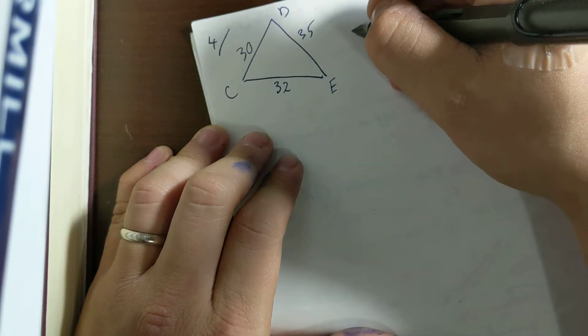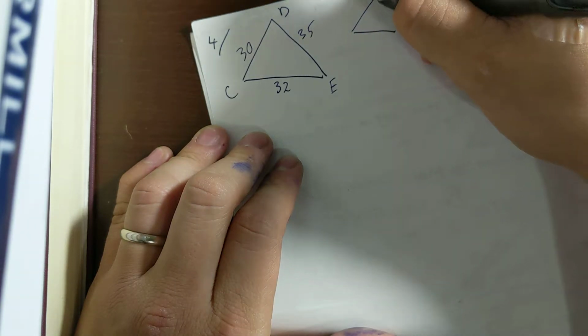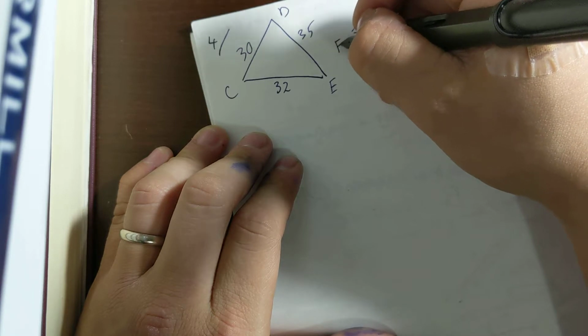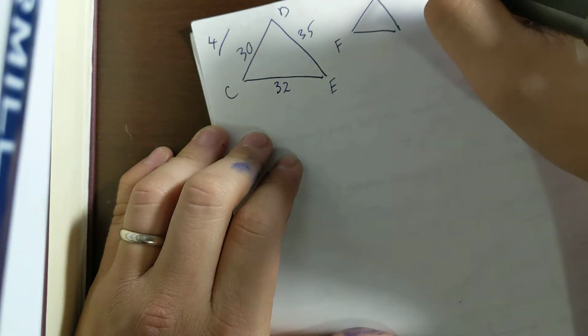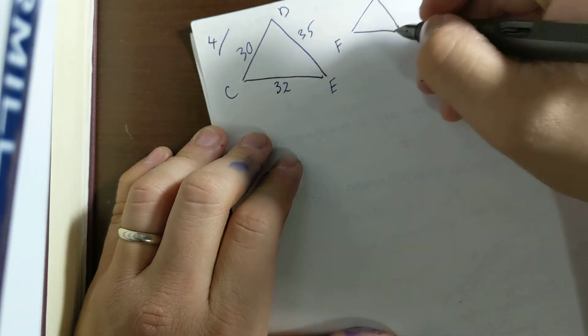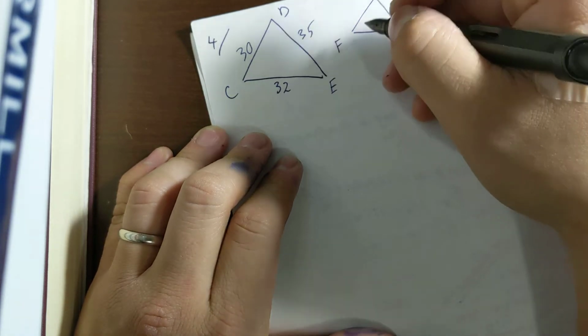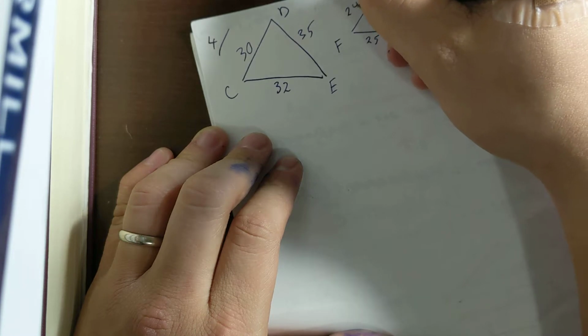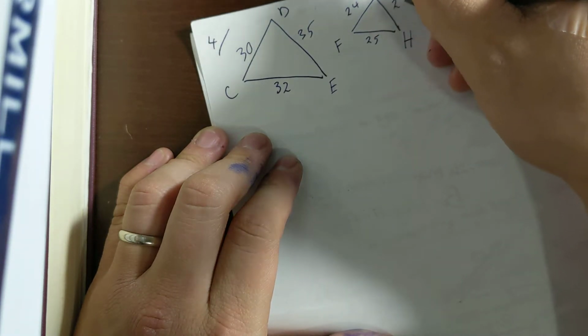And then you have a tiny one here, FGH, with 25, 24, and 28.